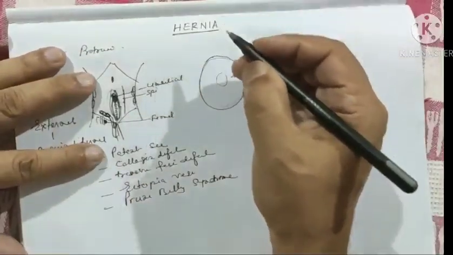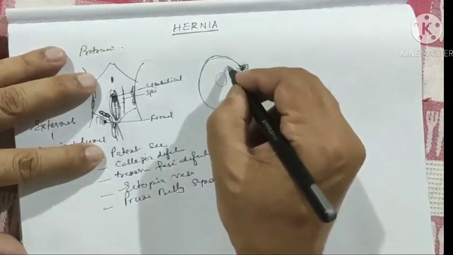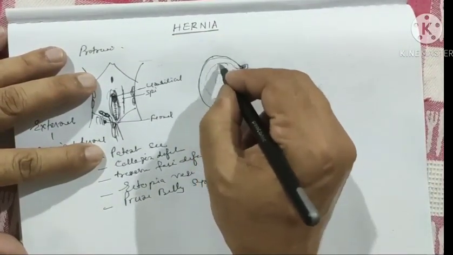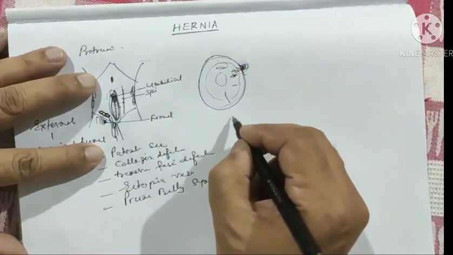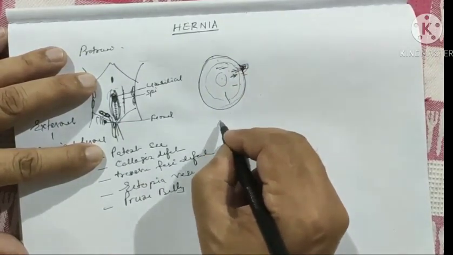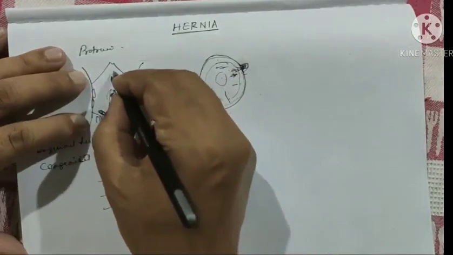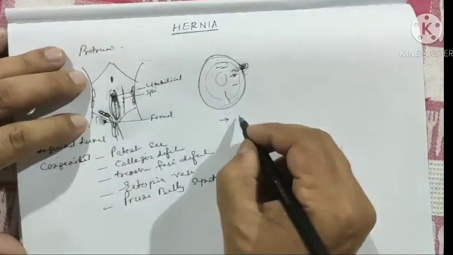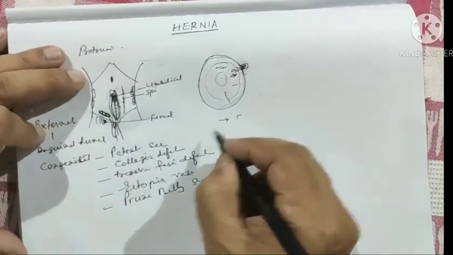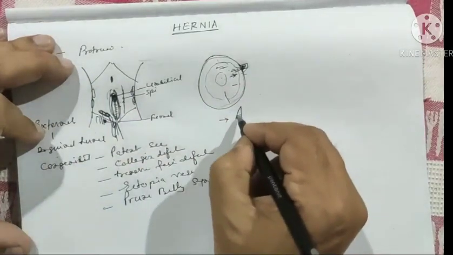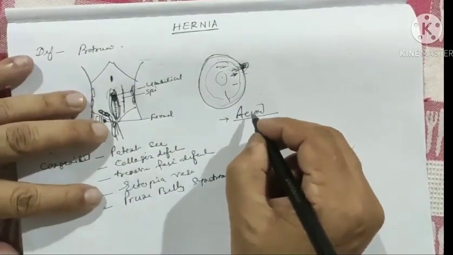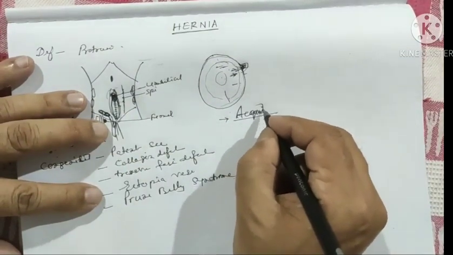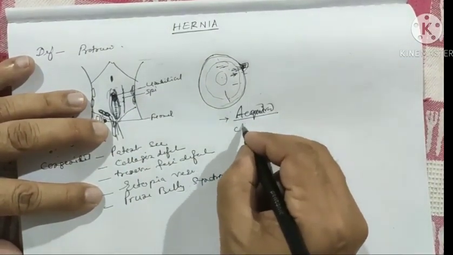Sometimes there may be an internal cause which may cause a rise of pressure, an increased rise of abdominal pressure. These are usually acquired. The most common cause is chronic cough.